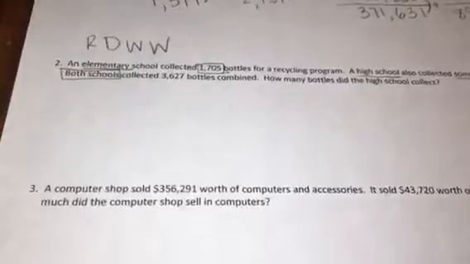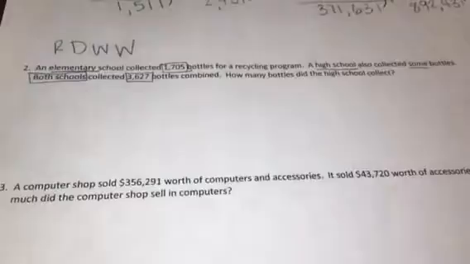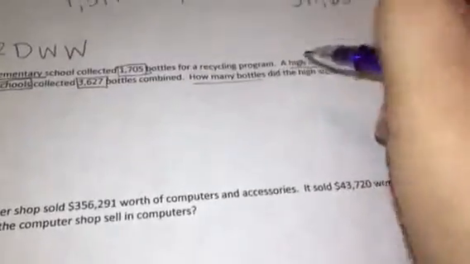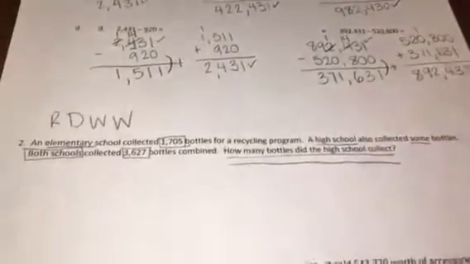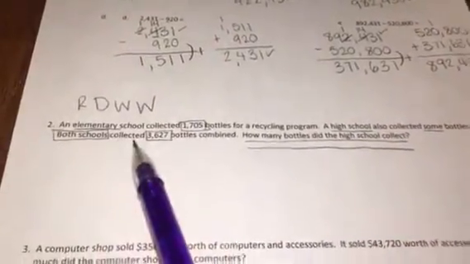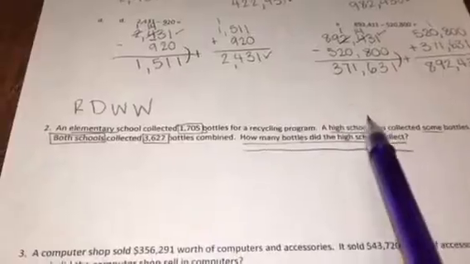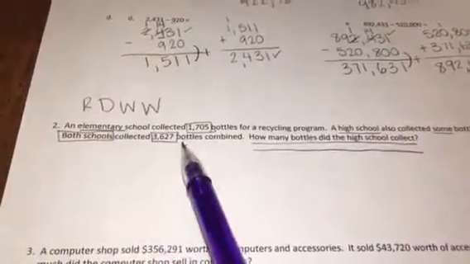Both schools, so now we have both schools, collected 3,627 bottles. How many bottles did the high school collect? So anytime I have a question, I'm going to underline it 2 times to show that this is what I'm trying to solve for. Alright, so, okay, to show this, I'm going to draw out both because we know elementary, but we don't know high school. So both is going to be our whole.